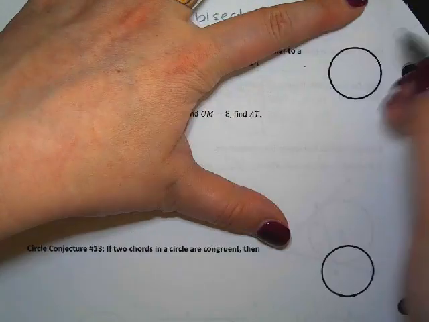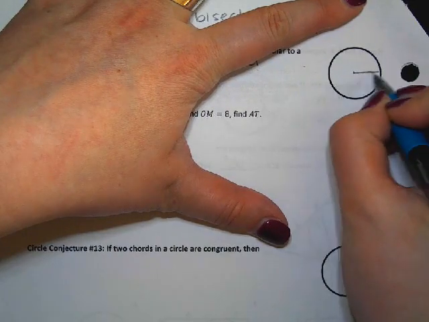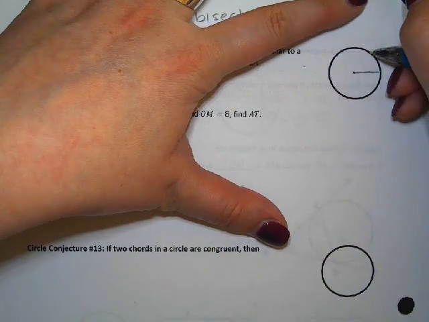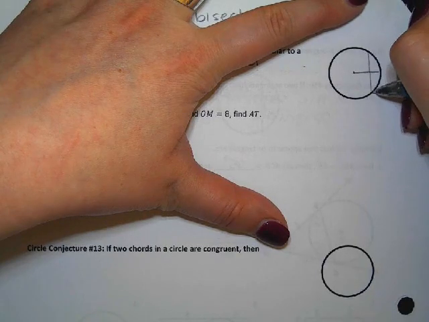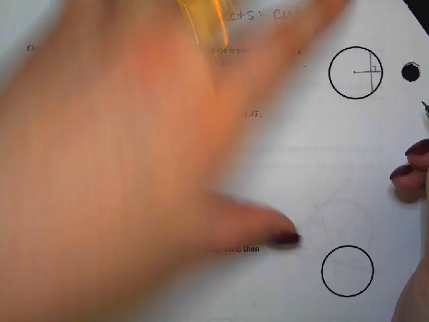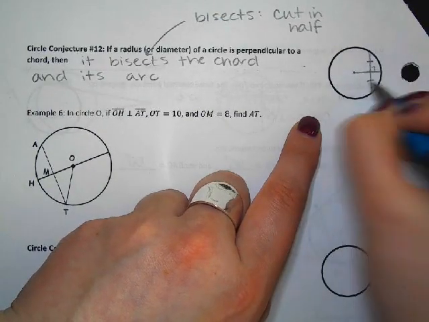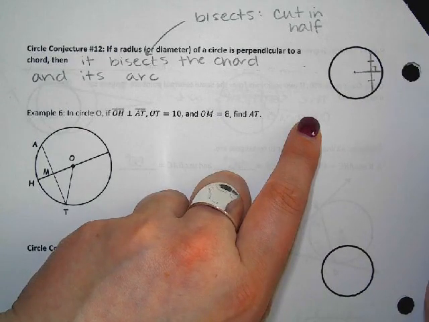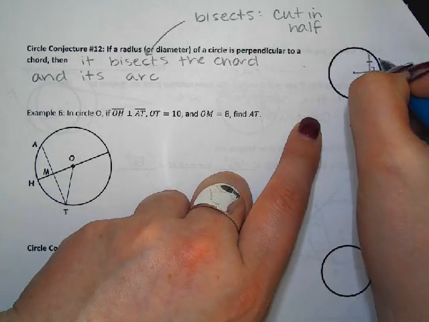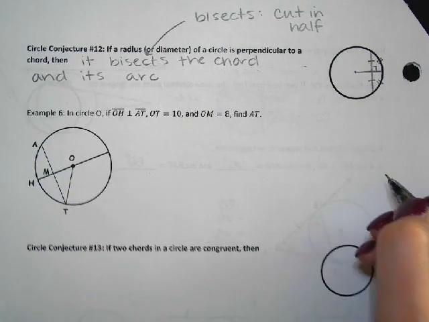All right, so I'm going to go ahead and draw. Here's my radius. And if I draw a chord that is perfectly perpendicular to that, then that means that it cut it in half. So this piece of the chord and this piece of the chord are exactly the same. And so that means that this arc and this arc are exactly the same.